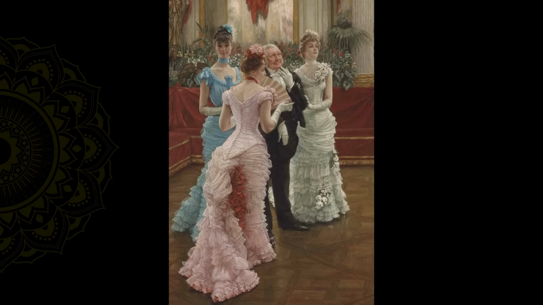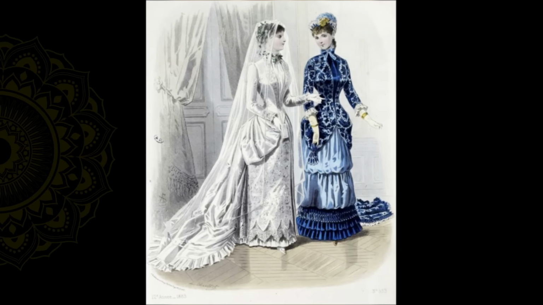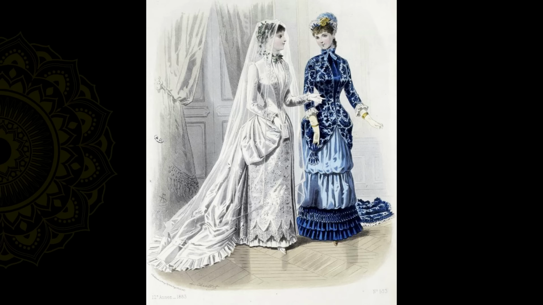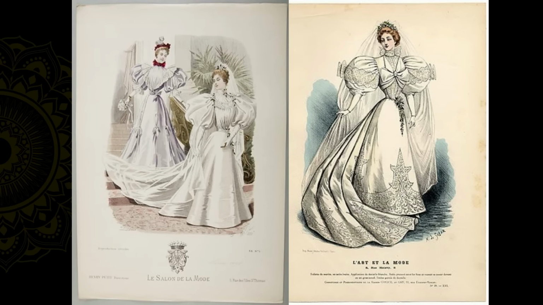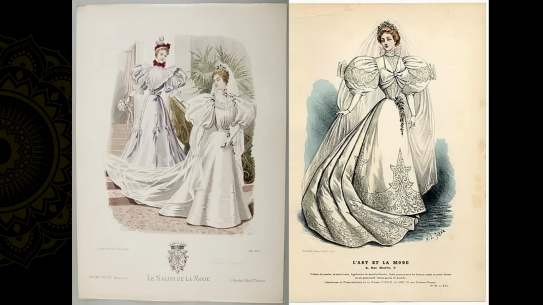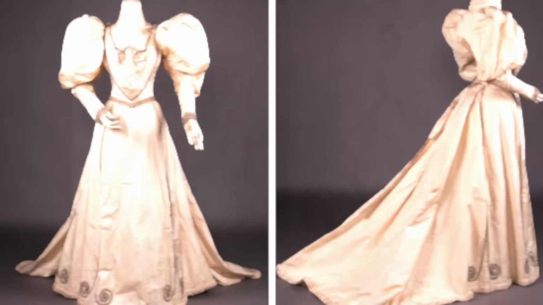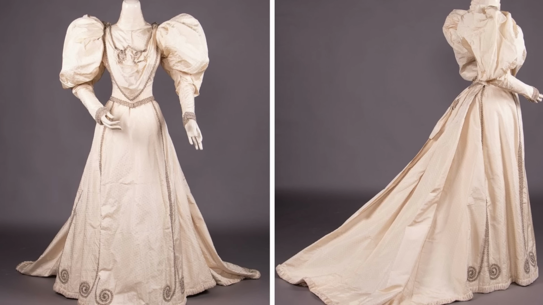Now, by contrast, Consuelo's meringue-like gown with flounces and oversized leg-of-mutton sleeves was the fashionable silhouette of her day, reflected in these fashion plates from 1895. And here is an example of an exquisite pearl embellished wedding dress circa 1895 from Augusta Auctions.